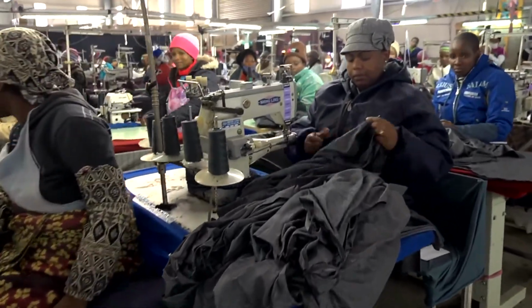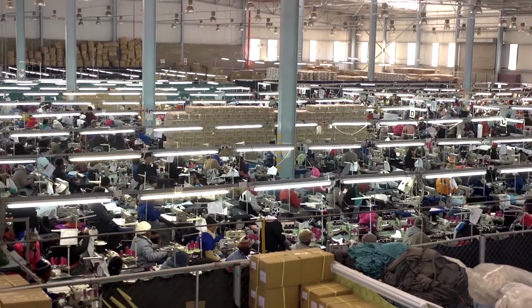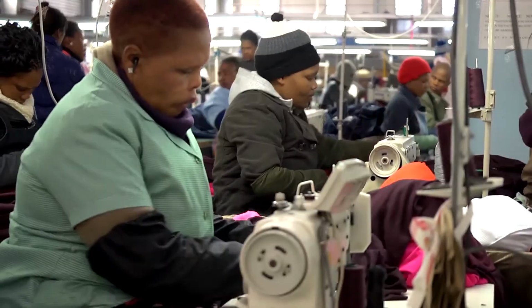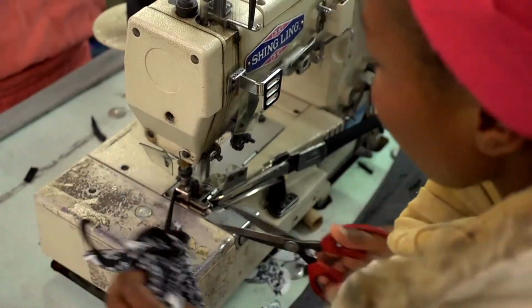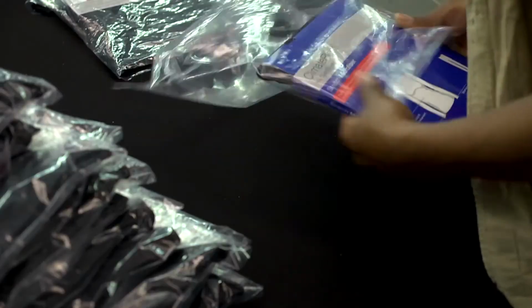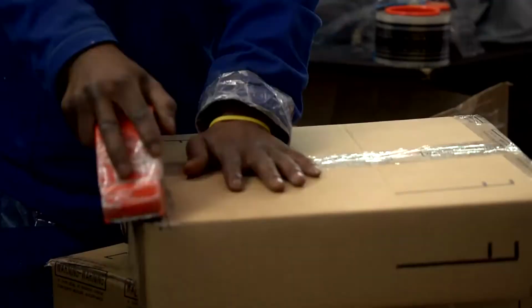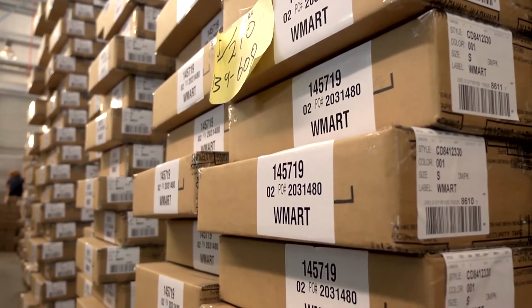Matiselo Matsoso is one of 867 women who work at this apparel factory in the small, landlocked nation of Lesotho in southern Africa. Here, clothes are manufactured before being distributed and sold to consumers in the United States.